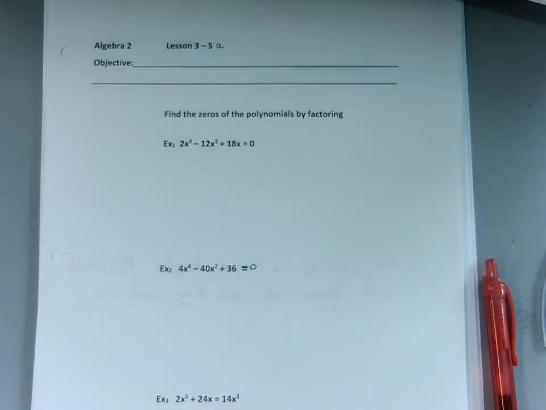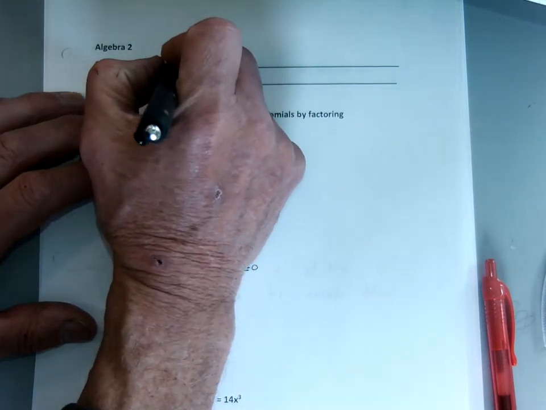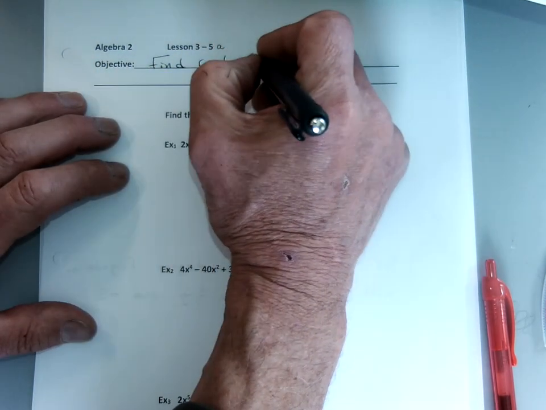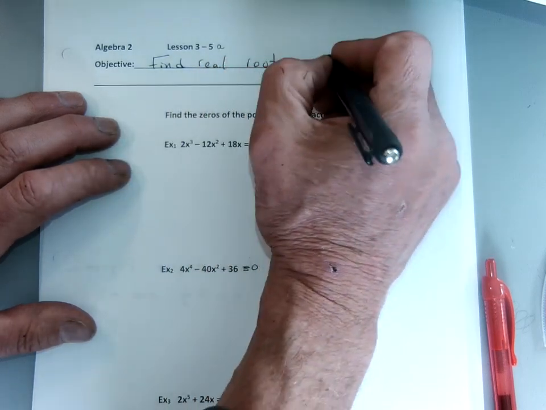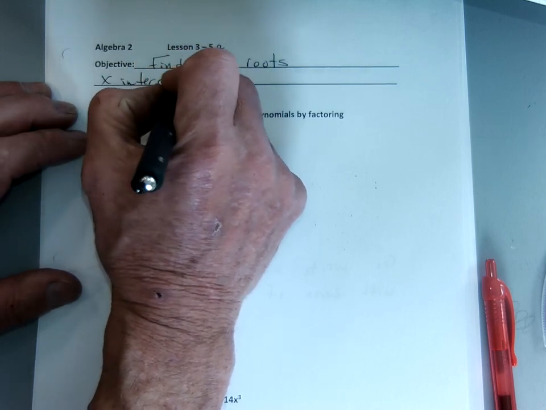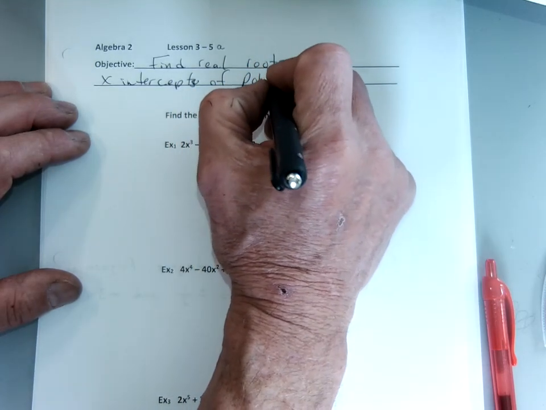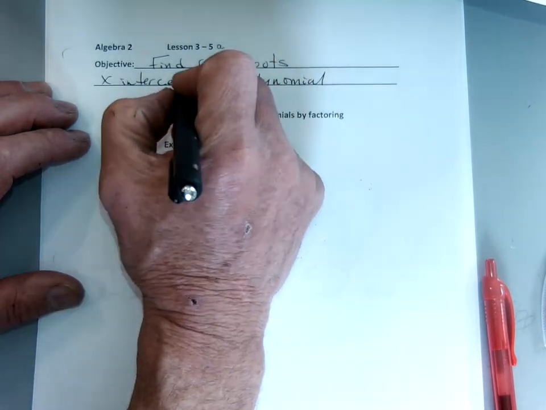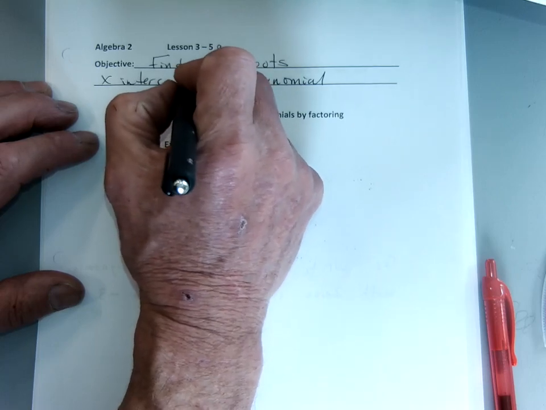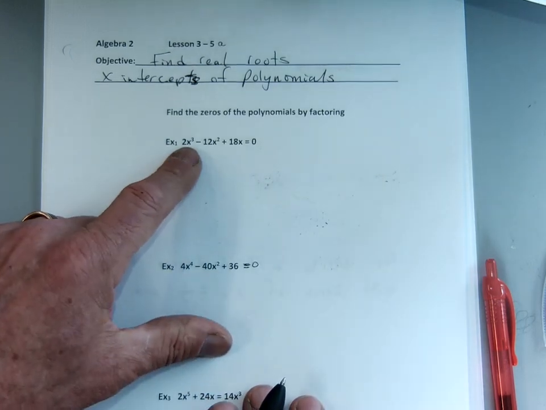Okay, so today what we're going to do is find real roots, which are x-intercepts of polynomials. Sorry, that's sloppy. So we're going to find real roots, which is the same thing as x-intercepts of polynomials. I know this is an x cubed.